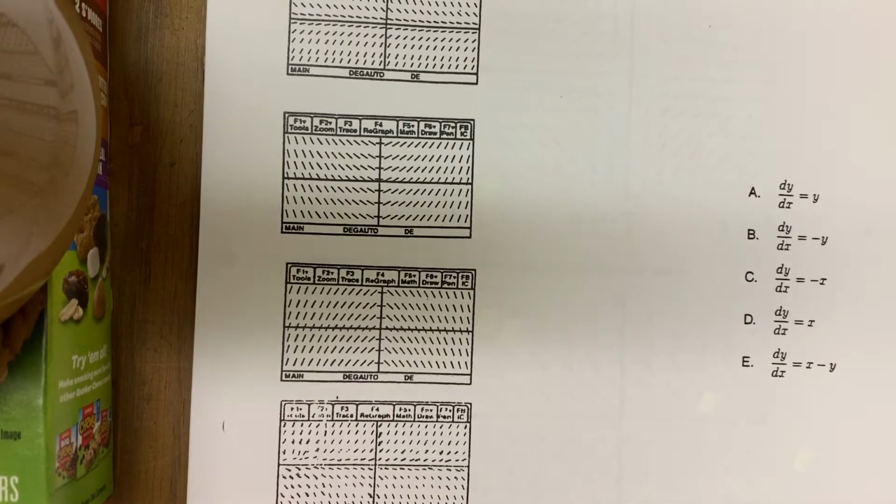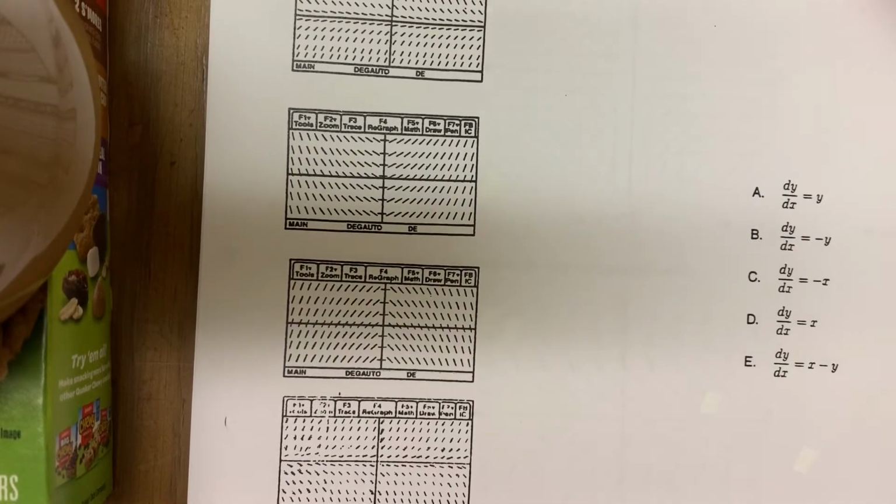All right, so anyway, match the slope fields to the given differential equation.